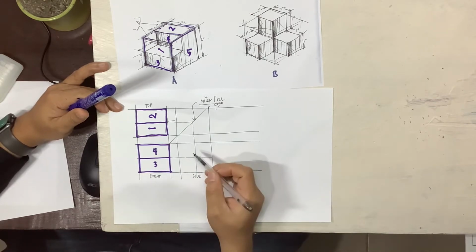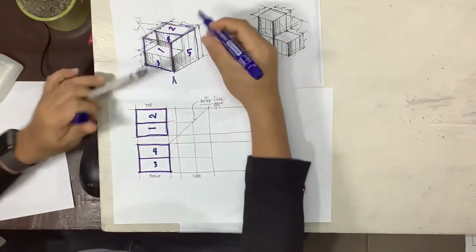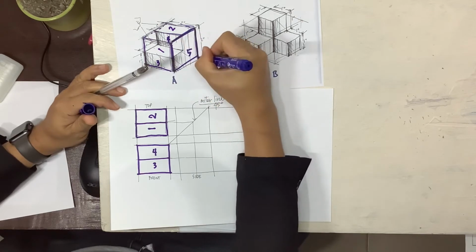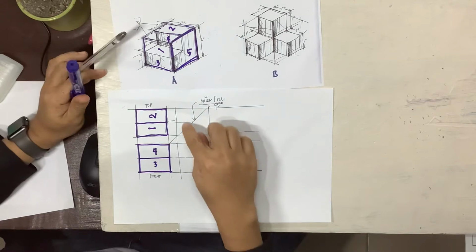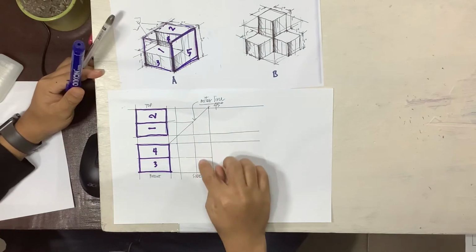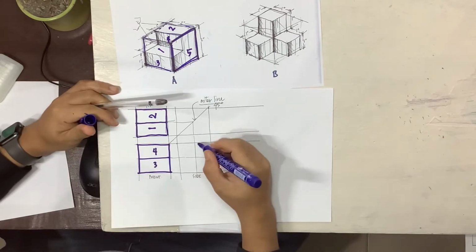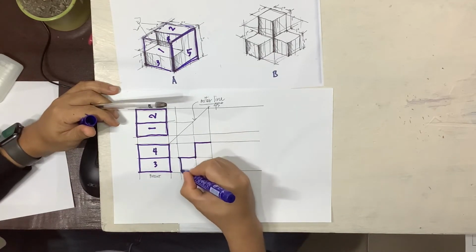So obviously our side view, if we try to look at this plane, our left plane, it's number 5, right? So number 5 here would form this part of our drawing. It looks like an inverted letter L, like that.